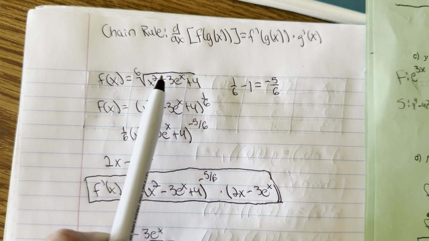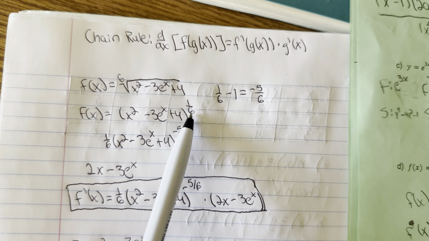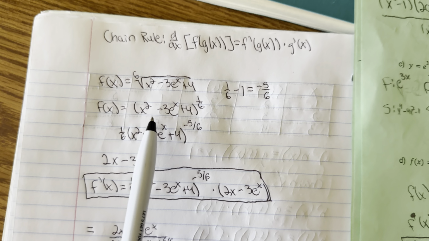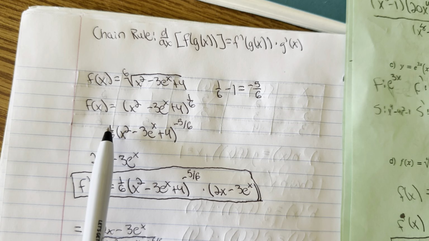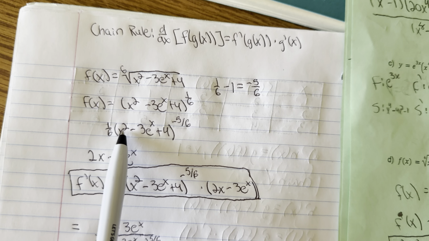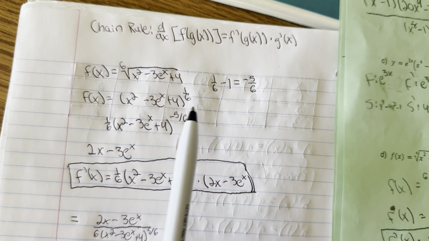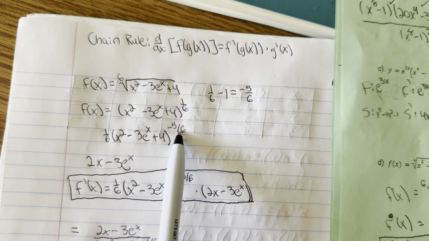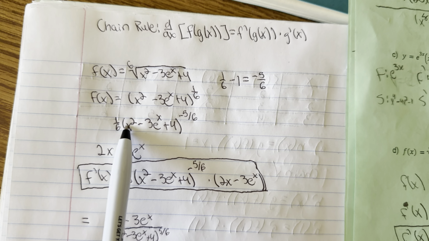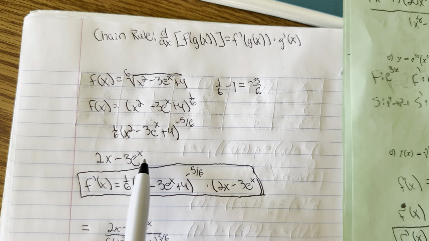Now we have our equation here. We take the equation, rewrite it to the 1/6 power, subtract our 1, and we get negative 5/6 again. Now the step that we missed is that we have to take our 1/6 and multiply it on the outside and take our terms or our factors here and still raise it up to the negative 5 over 6. Now after we do that, we can finally take the derivative of our terms here. We have 2x minus 3e to the x.